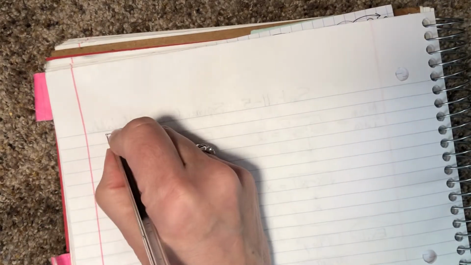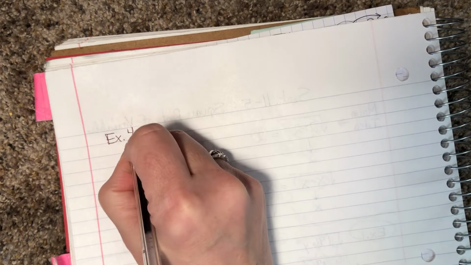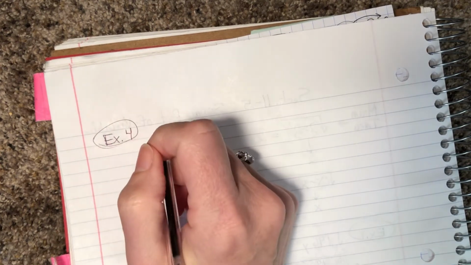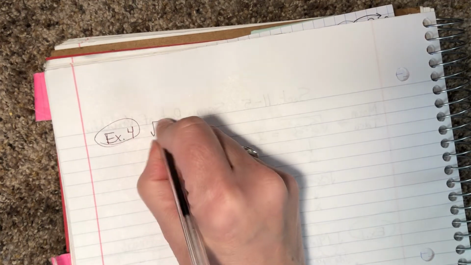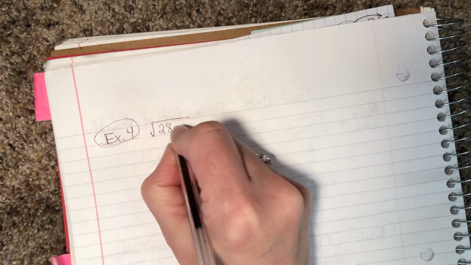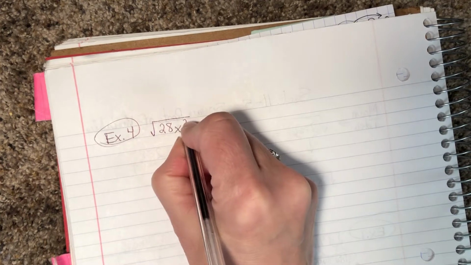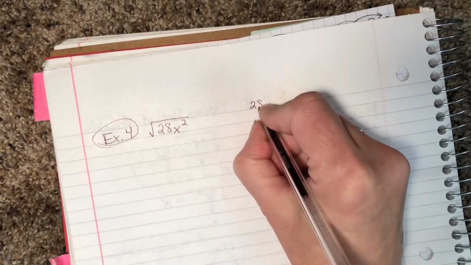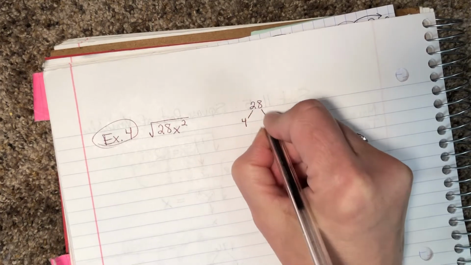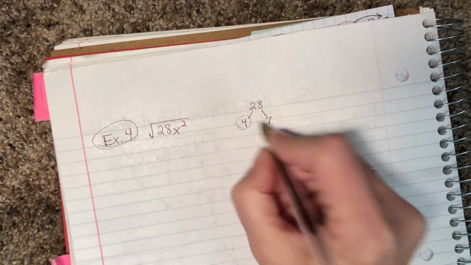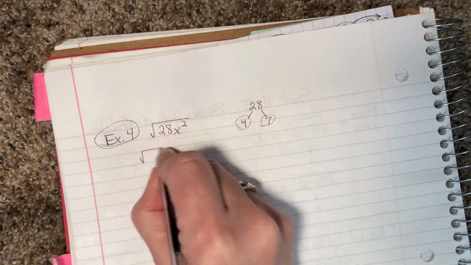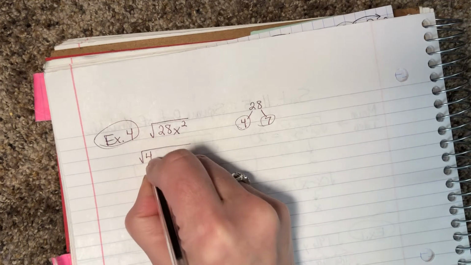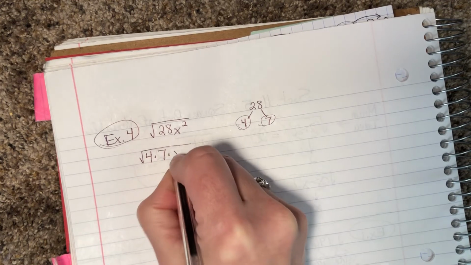Okay, example 4. Let's do the square root of 28x squared. All right, 28 is not a perfect square. I'm going to go ahead and break it down. That's 4 times 7. 4 is a perfect square. 7 is prime. So I get 4 times 7 times x squared.